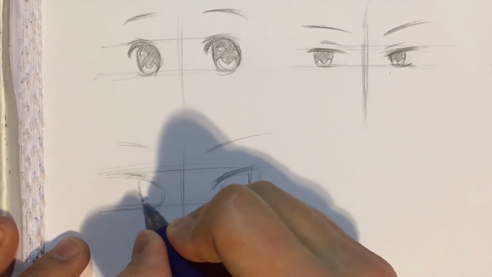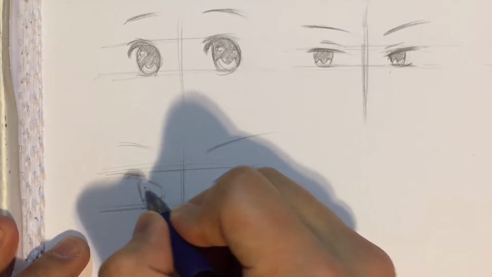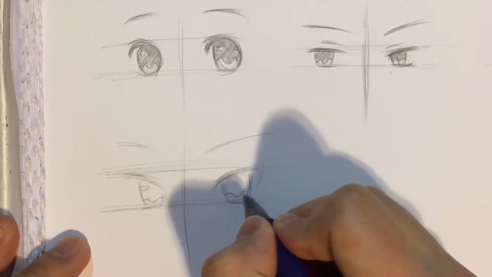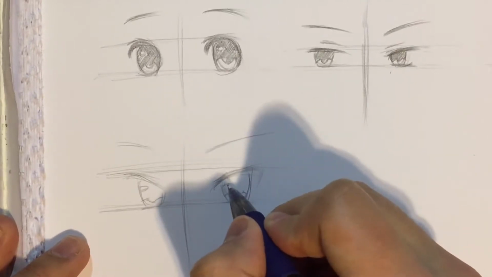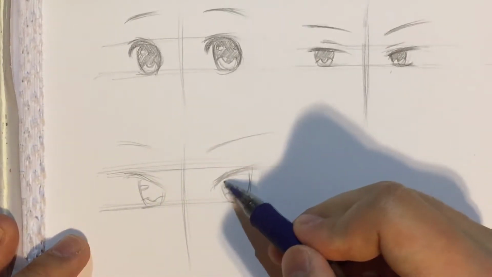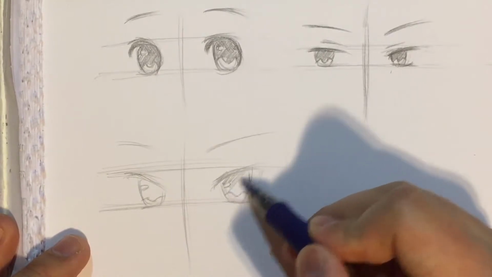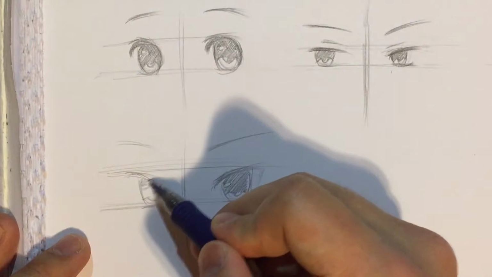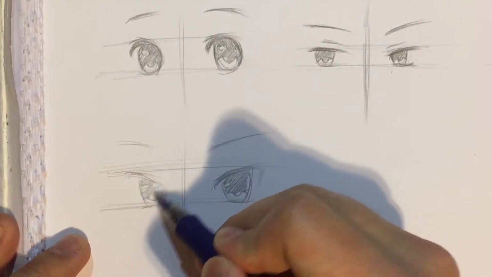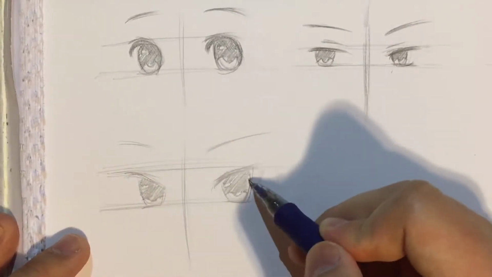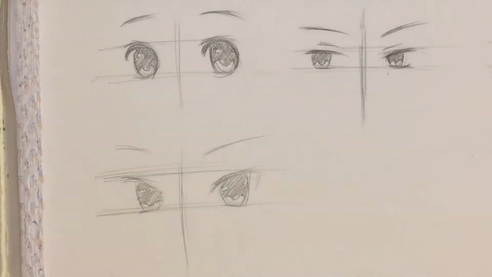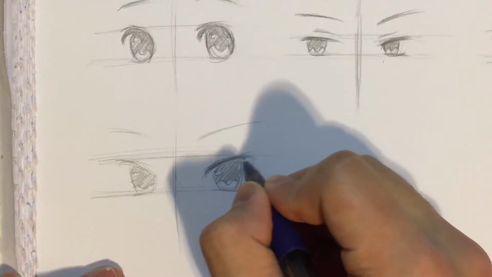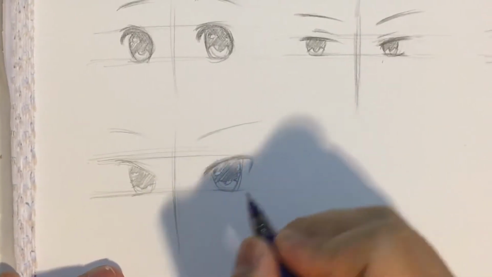Now for the eye shadowing, just gonna do this really simple, just like all the other eyes that I drew. Now let's just draw this one a little bit thicker, and let's not make this one too thick.